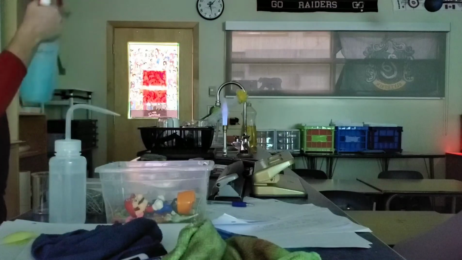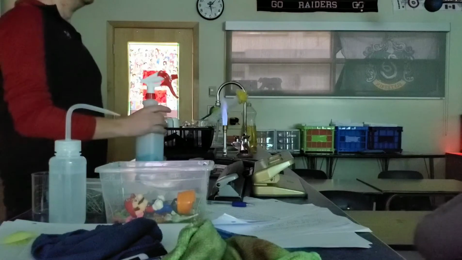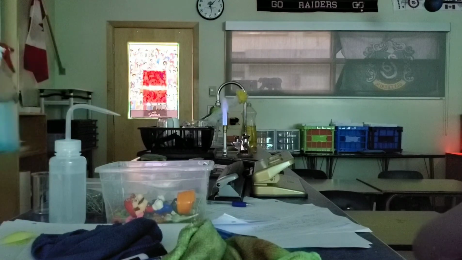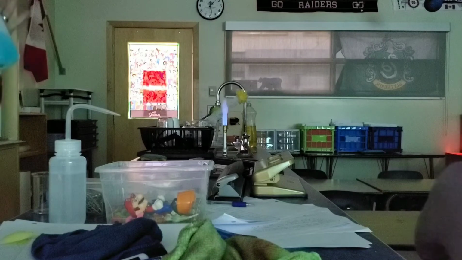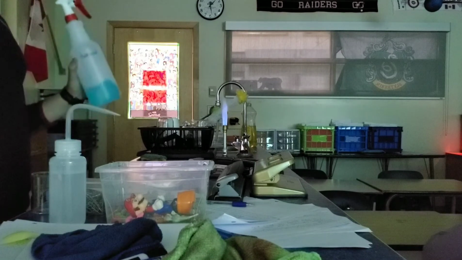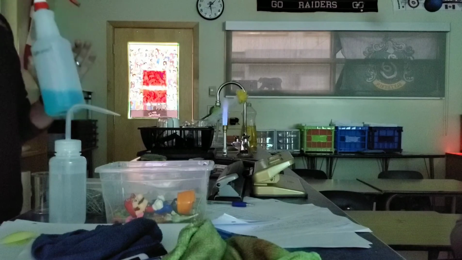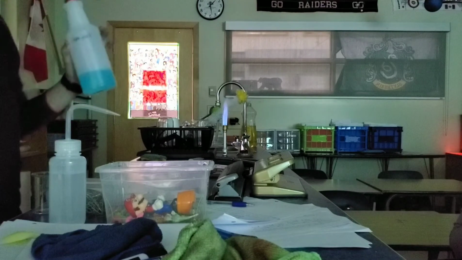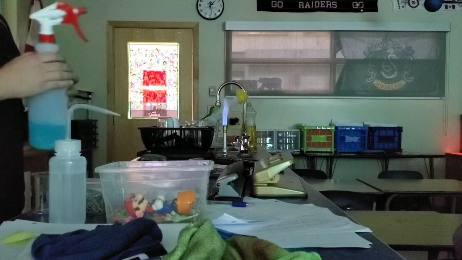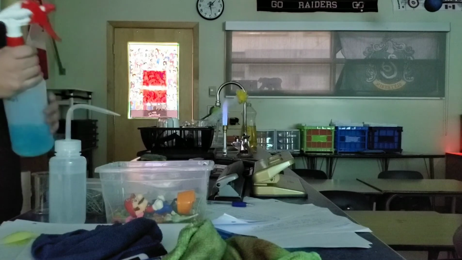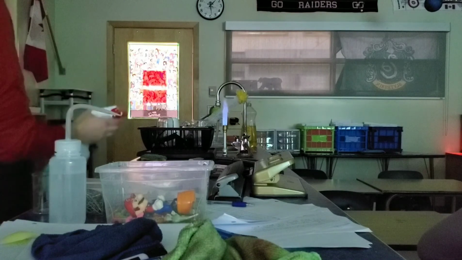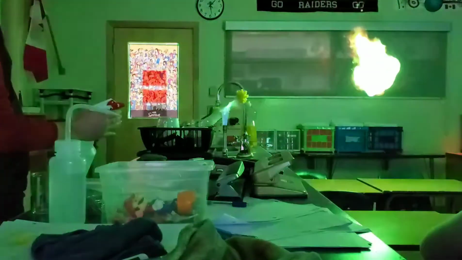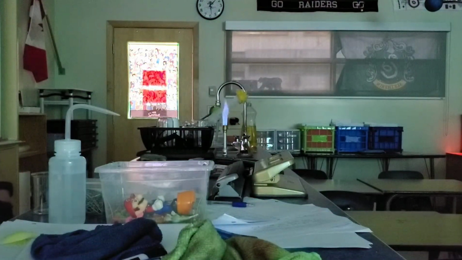Now, here's the problem. Who's more affected by color blindness, males or females? Males by far, because the typical color blindness characteristic is on the X chromosome, and typically males only have one X chromosome, so they are more susceptible to faulty versions of the color blindness gene, or the sight gene. There we go. So that's lime green. Yeah, that's green. Okay, perfect.